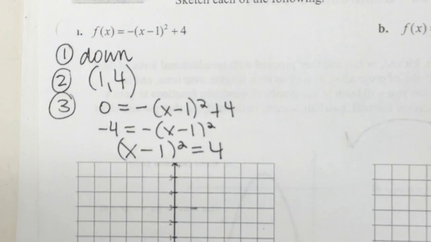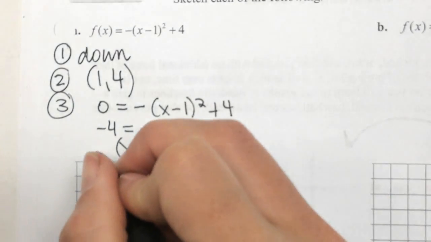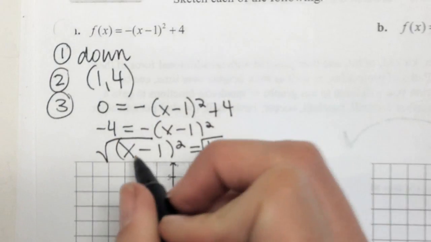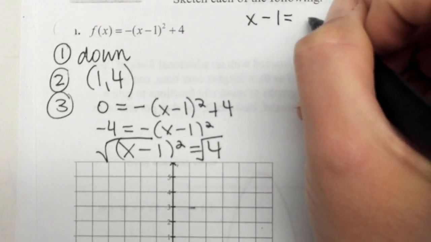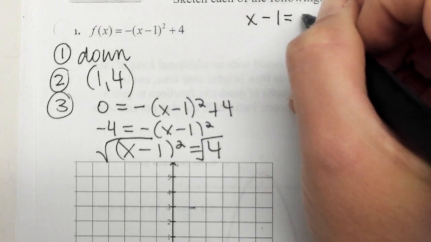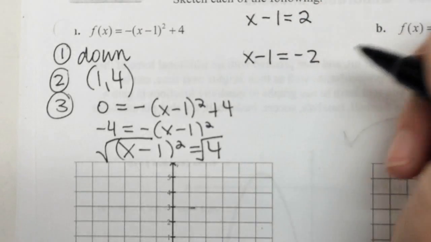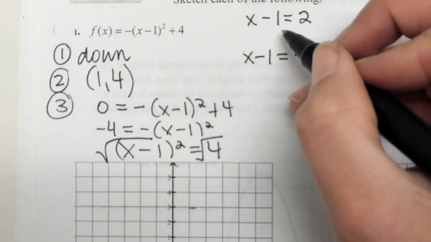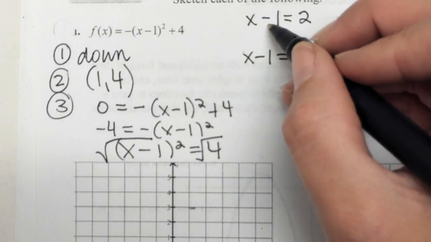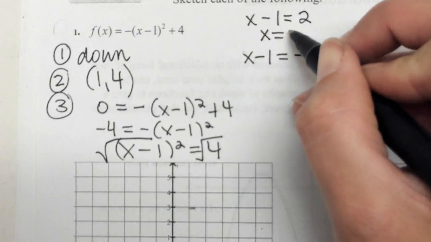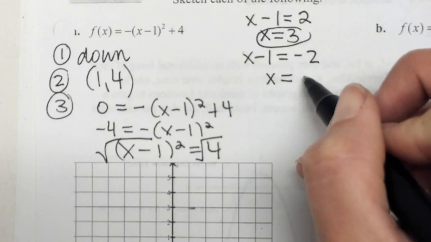And then we can just do what? What's easier? Yeah, square root of both sides. So the square root of this side is what? X minus 1 equals plus minus 2. Yes, so it could equal positive 2 or negative 2. So for here to solve for x, we just do what? Subtract 1. No, I mean, add 1. And you get x equals? Negative 1.